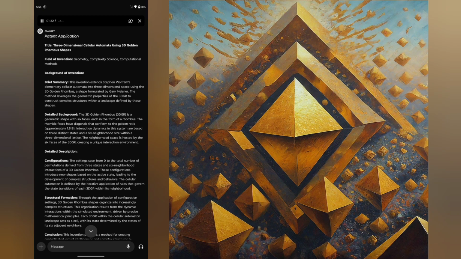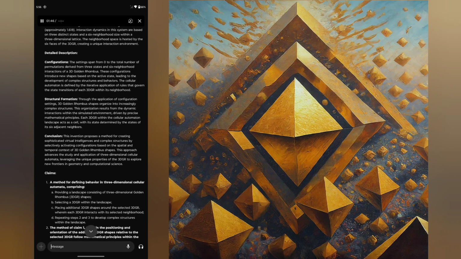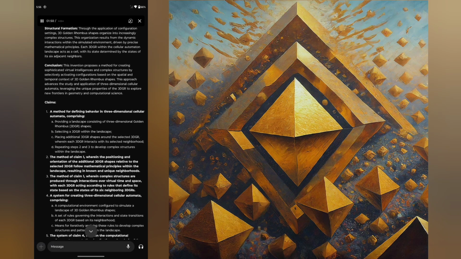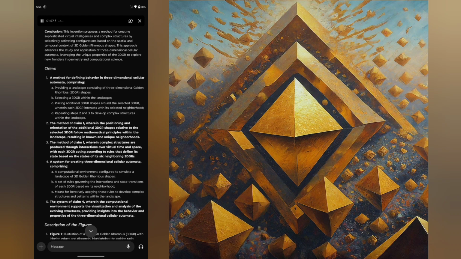Structural formation: through the application of configuration settings, 3D golden rhombus shapes organize into increasingly complex structures. This organization results from the dynamic interactions within the simulated environment driven by precise mathematical principles. Each 3D GR within the cellular automaton landscape acts as a cell, with its state determined by the states of its 6 adjacent neighbors. Conclusion: this invention proposes a method for creating sophisticated virtual intelligences and complex structures by selectively activating configurations based on the spatial and temporal context of 3D golden rhombus shapes. This approach advances the study and application of three-dimensional cellular automata, leveraging the unique properties of the 3D GR to explore new frontiers in geometry and computational science.